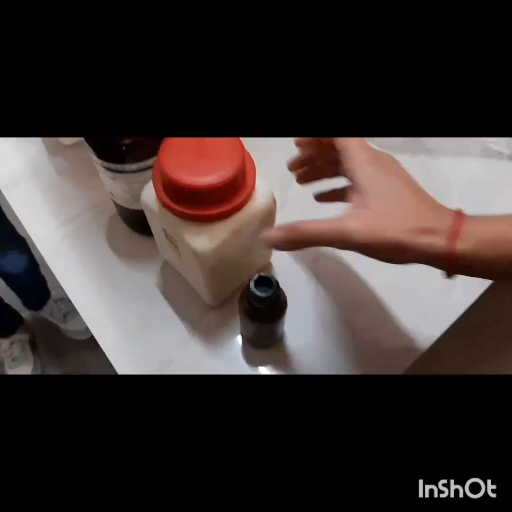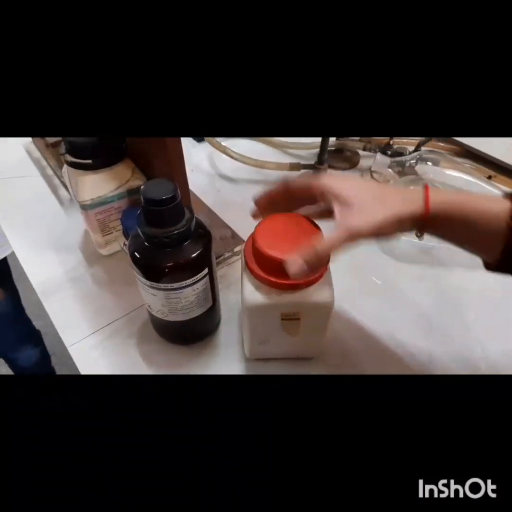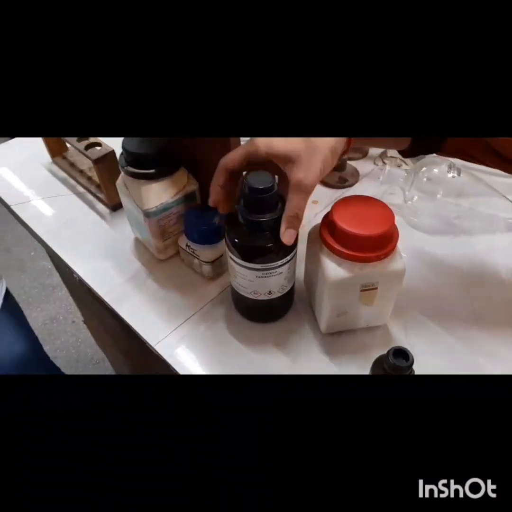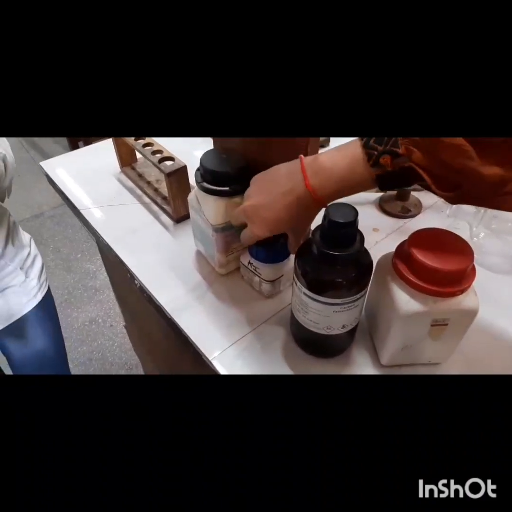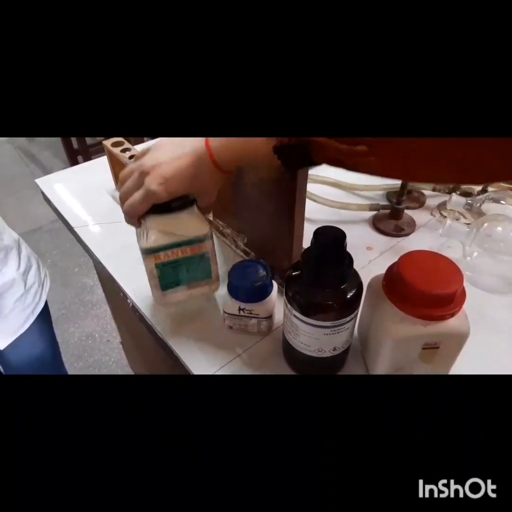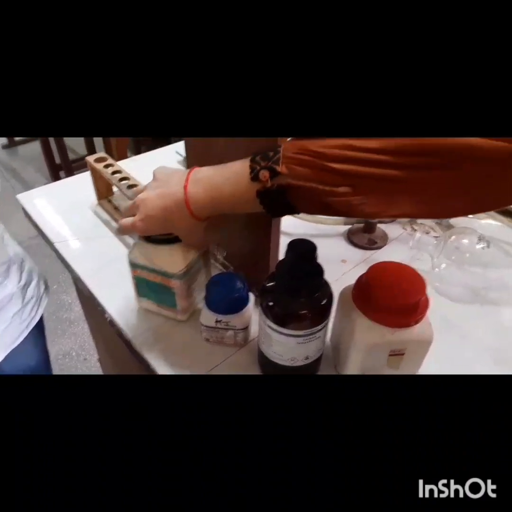I am a student of BSc Chemistry Honours 5th semester and I am here for performing the experiment to determine the distribution coefficient of iodine between H2O and CCl4. So materials required for this experiment are iodine, starch, carbon tetrachloride, that is CCl4, KI, and sodium thiosulfate, and two separating funnels.